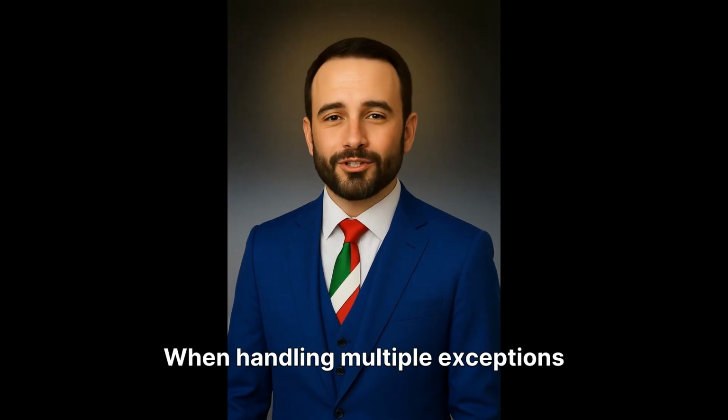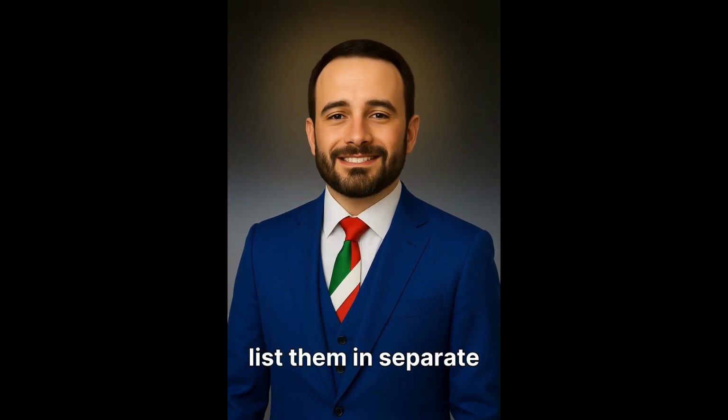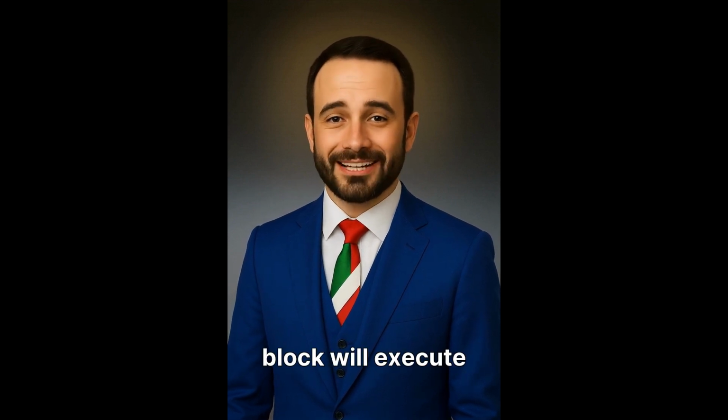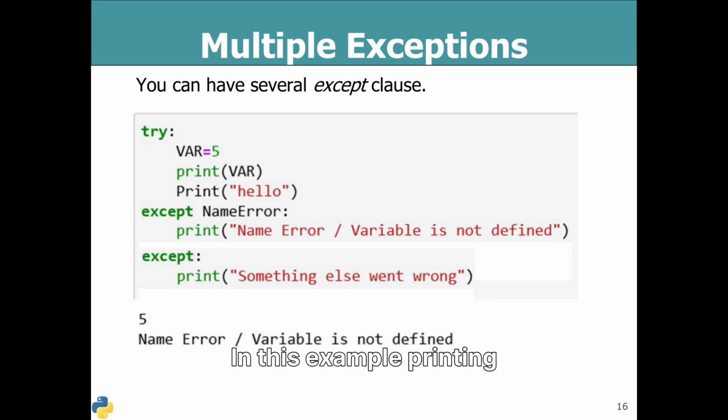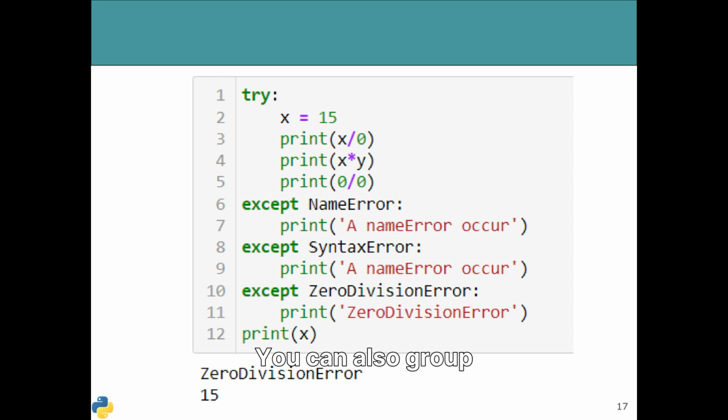When handling multiple exceptions, list them in separate except blocks. The first matching except block will execute. In this example, printing an undefined variable, x, triggers the name error handler as it's the first specific exception caught. You can also group multiple exceptions into a single except block using a tuple for a concise way to handle several error types with the same response.